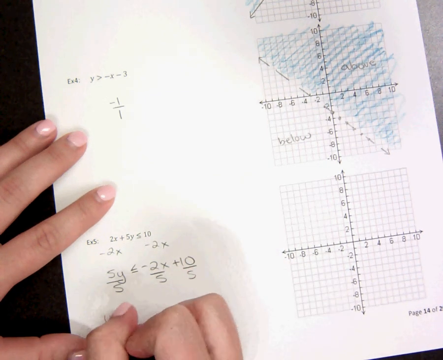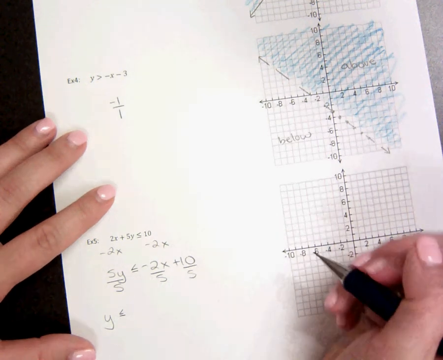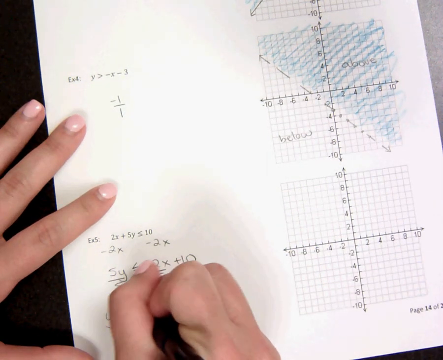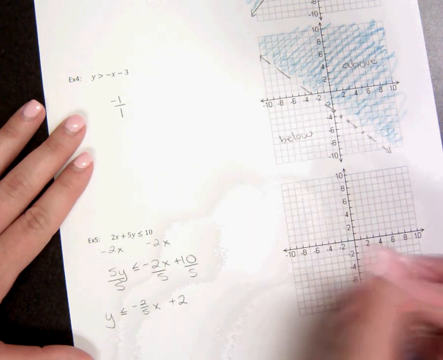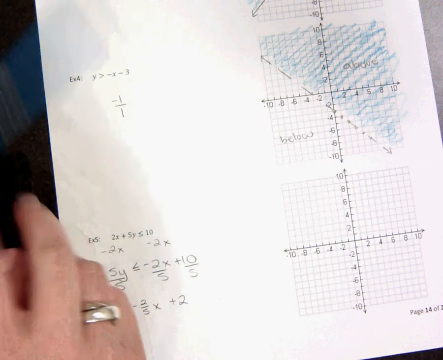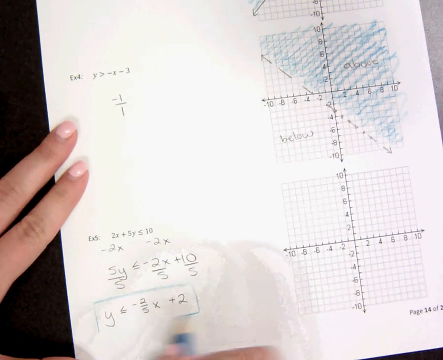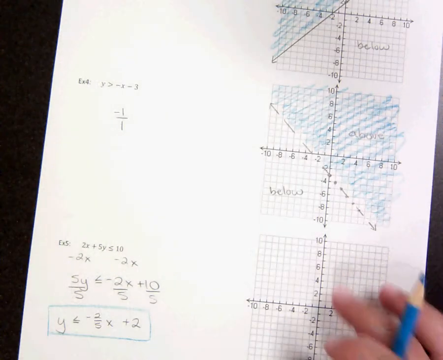It gives me y. Now we divided, but it was a positive, so we're safe. Y is less than or equal to negative 2/5 x plus 2. So it's very important to get it into graphing form, into slope-intercept form, so we can see our inequality clearly.